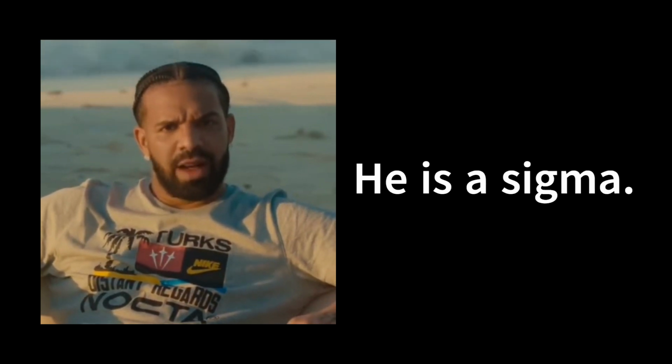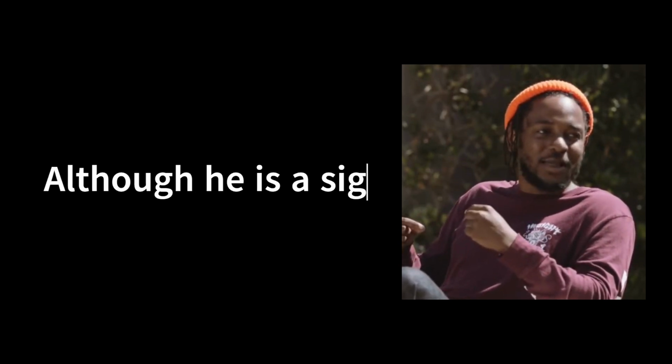An independent clause can stand on its own. It's a complete thought. There's nothing missing. An example is, he is a sigma. We aren't left wondering about anything else. On the other hand, a dependent clause has a missing component. It needs extra information to make sense. An example of this is, although he is a sigma.